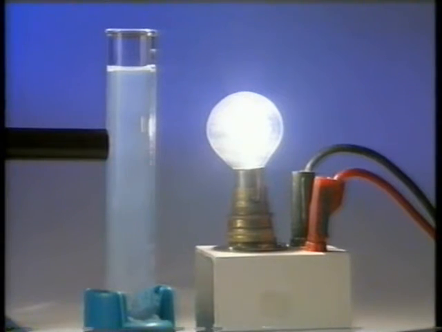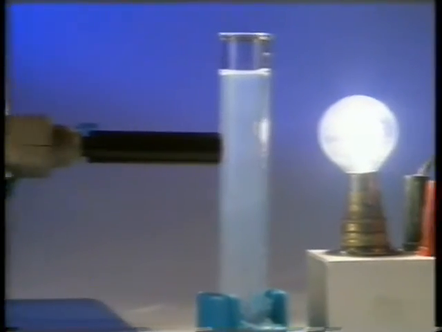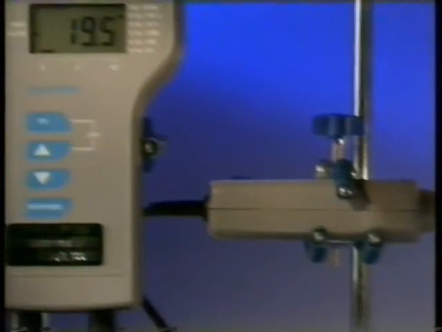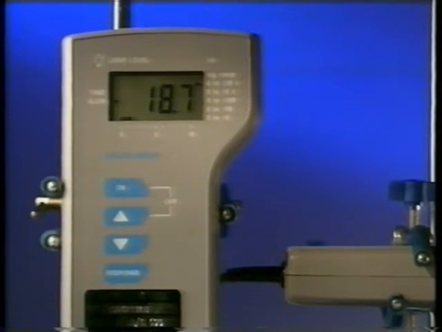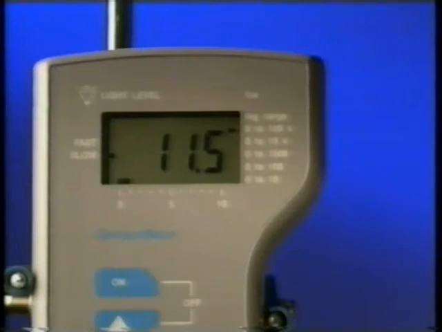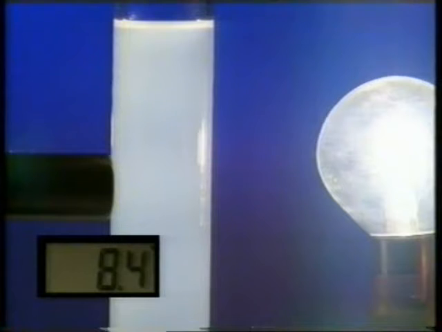As the sulfur is produced, more light is absorbed by the reaction mixture and less light passes through. The meter reading continues to fall. The reaction is over when the amount of light reaching the meter remains steady.